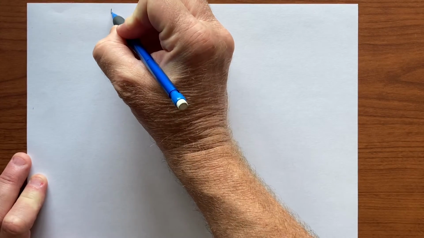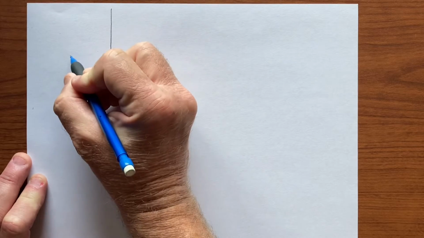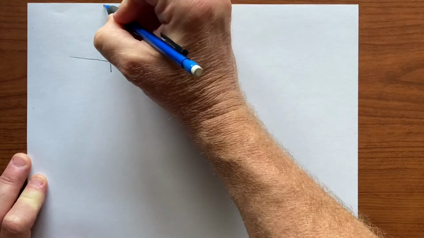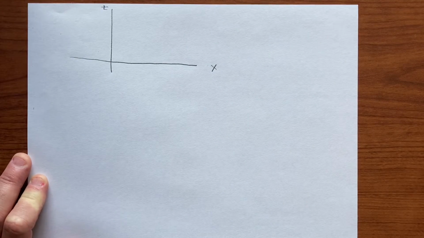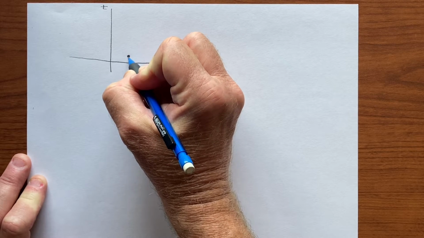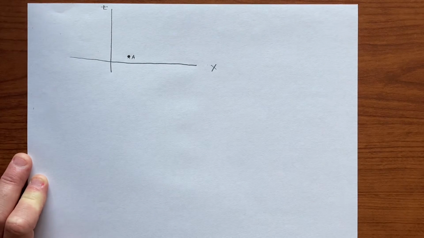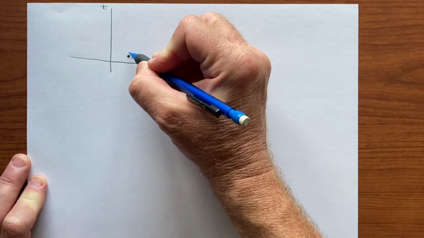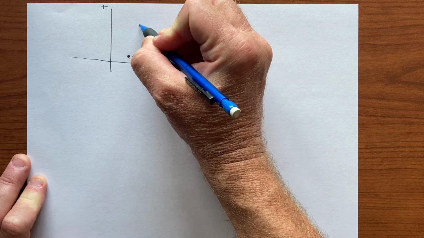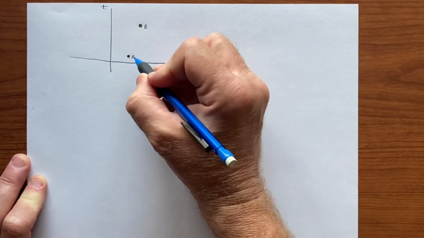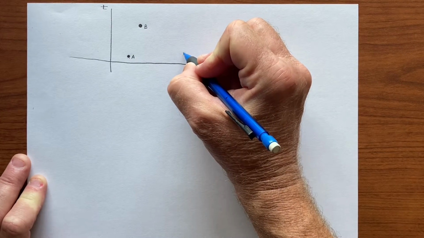So let's draw a few events on a space-time diagram. So this is X and the usual T, and let's have an event A right here, an event A in space-time. Let's put an event B here. So that's event B, and let's put an event C, say here.